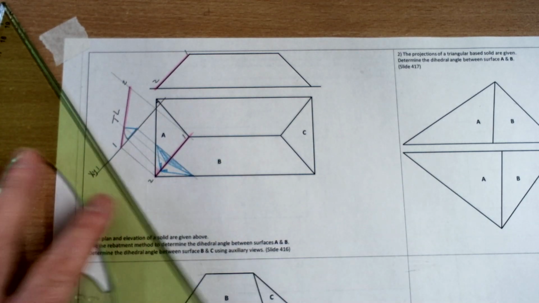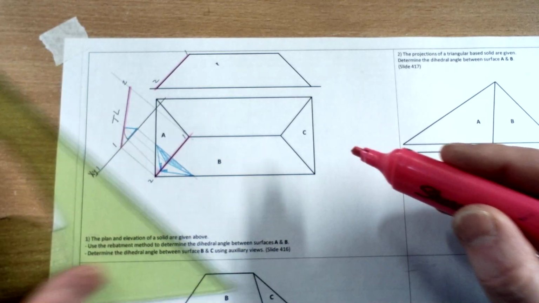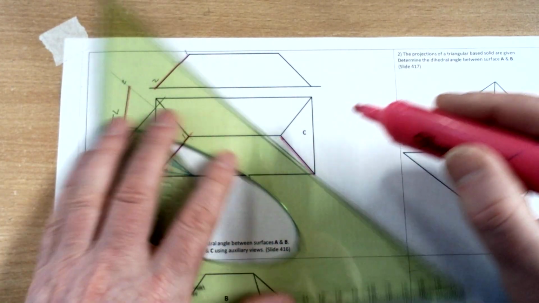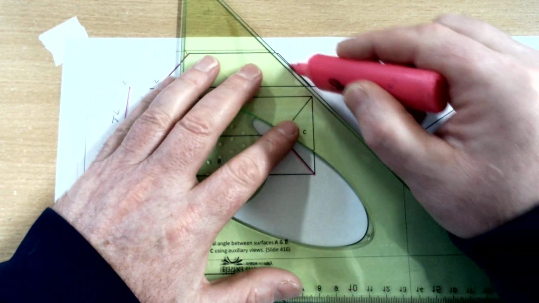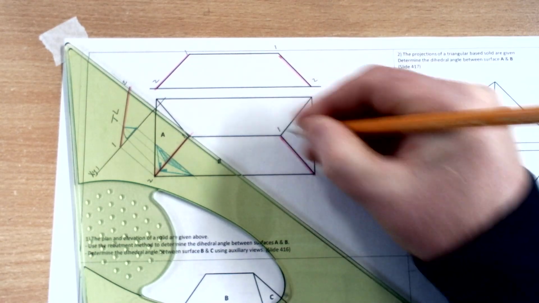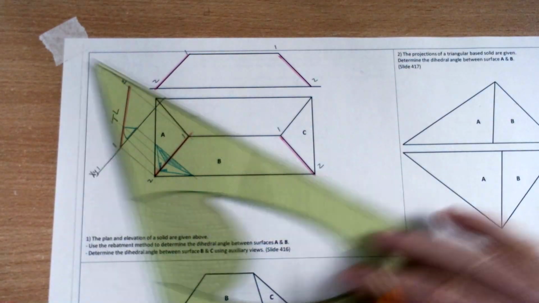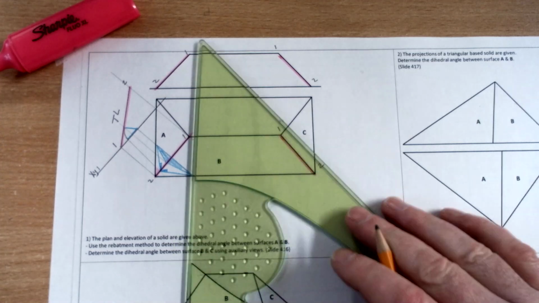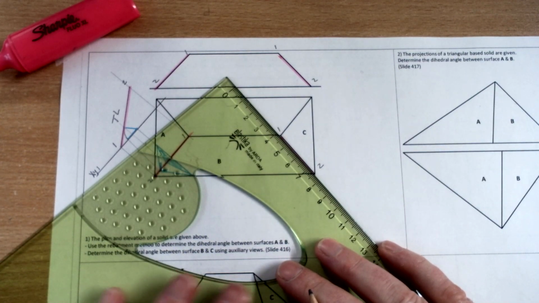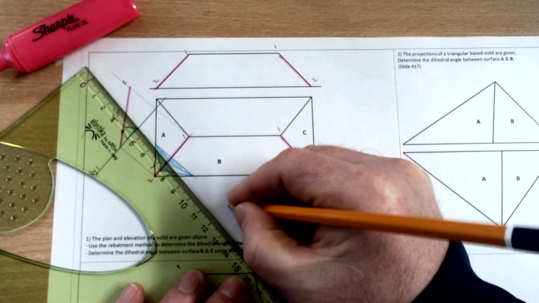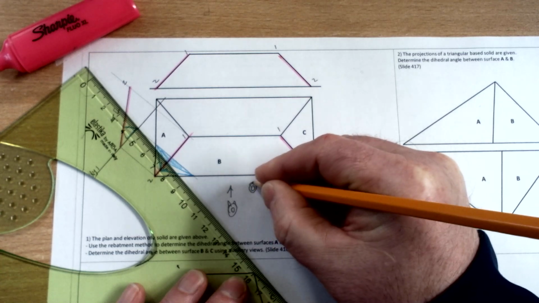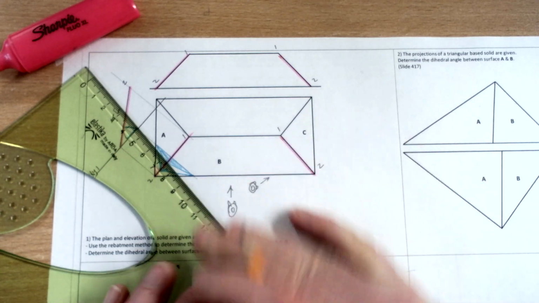Now on the other side here then, we were asked to do a dihedral angle between B and C. So again there, I'll just colour in the line of intersection, call that 1 and 2, 1 and 2. So I want to take an auxiliary. Both of these methods start off the same. So instead of standing looking in at it like that, you're going to look sideways, perpendicular to that.